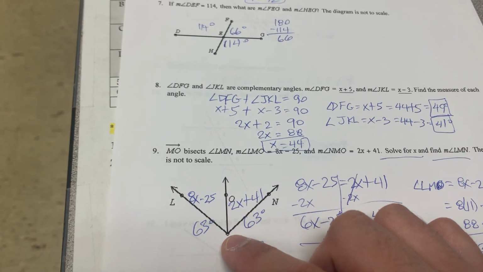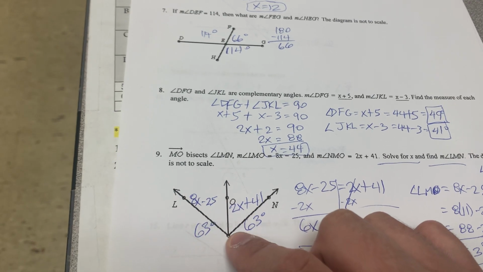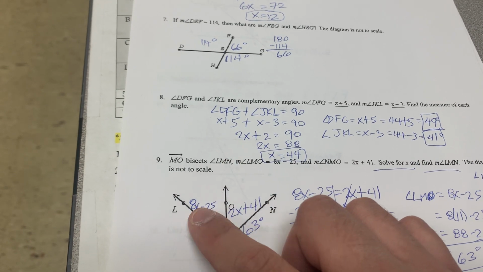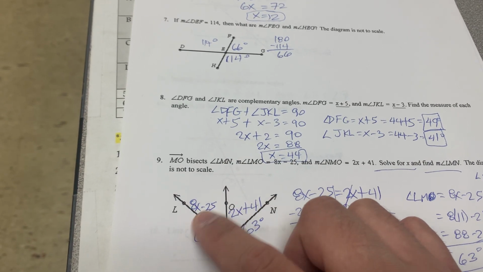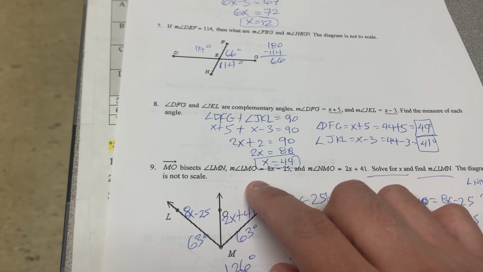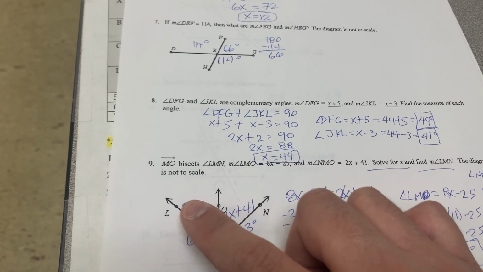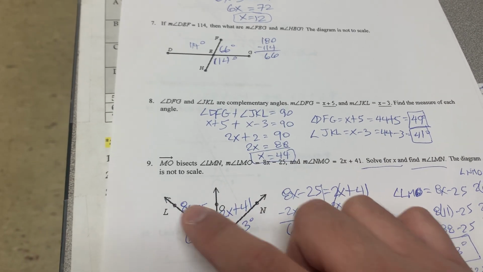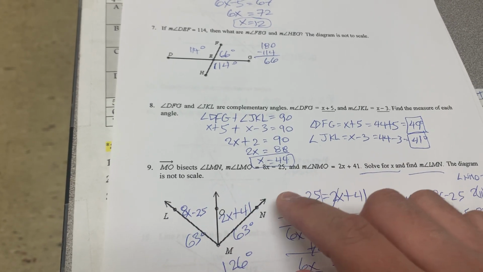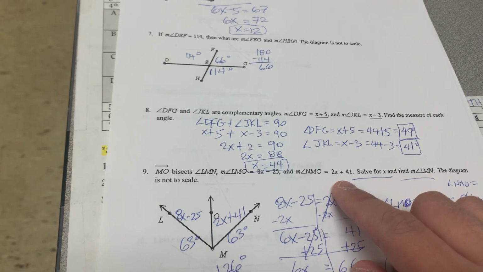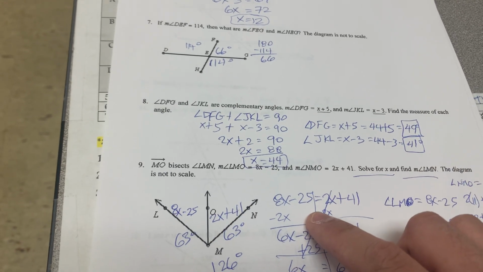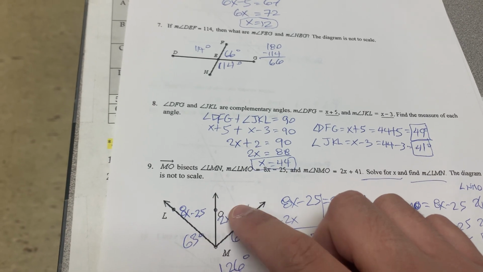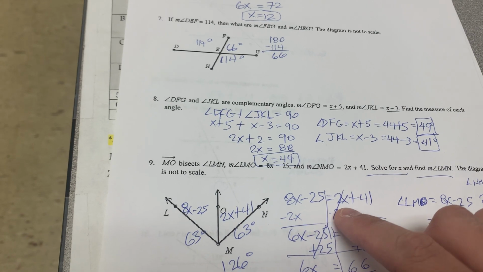Okay, number 9. MO, this part right here, bisects LMN, okay? Bisects. So if something bisects, it means it cuts it exactly in half, so each of these sides have to be the same. So if this first part right here, LMO, is going to be 8x minus 25, and then NMO right there is 2x plus 41, solve for x. I don't have any other information, but I know that these are going to be equal to each other. You know that because they're on either side of that bisector. So let's just set them equal to each other.